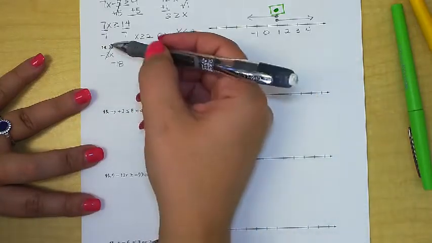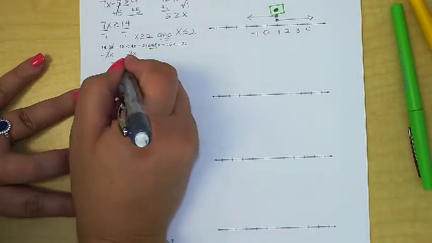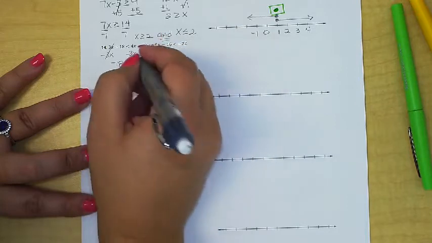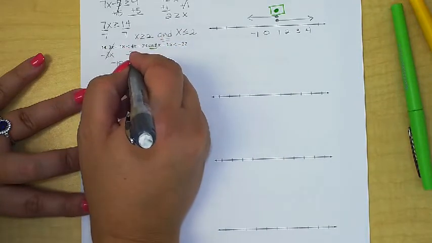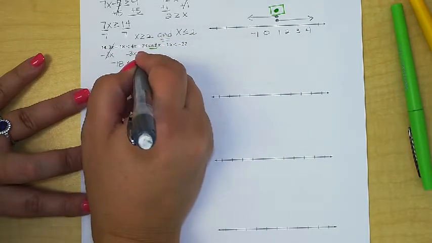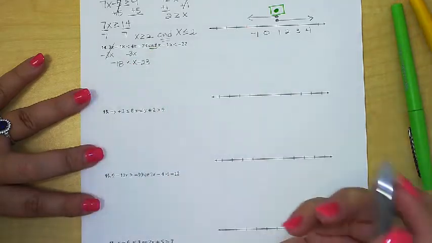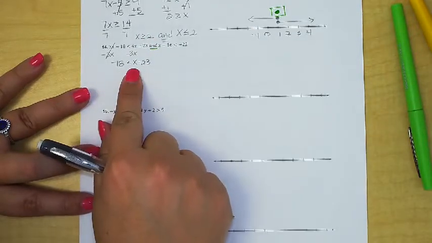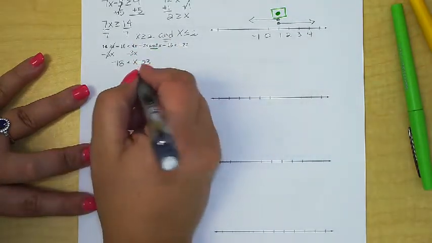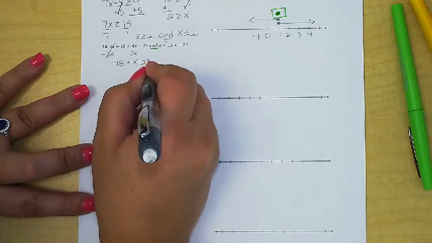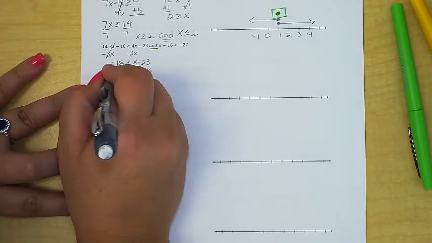That leaves me with just negative 18 on the left because the x's have been eliminated, is less than. And on the other side, 4x minus 3x is just 1x with the negative 23. And now I have only x's in one location. Now let's get that x by itself by adding 23 and eliminating that constant.